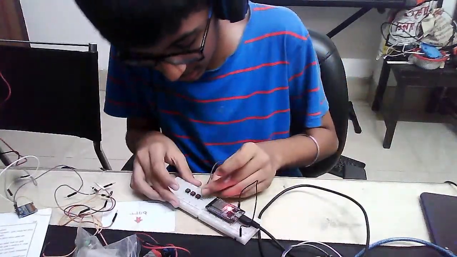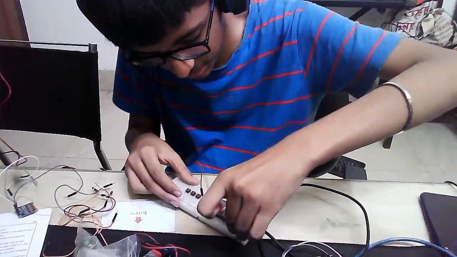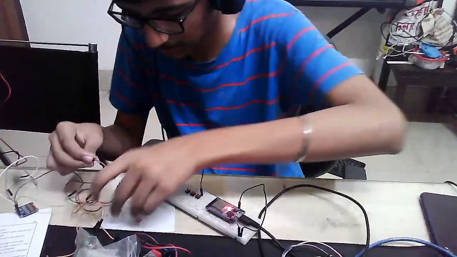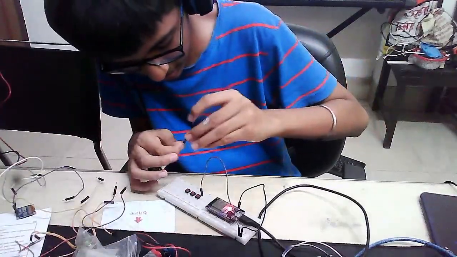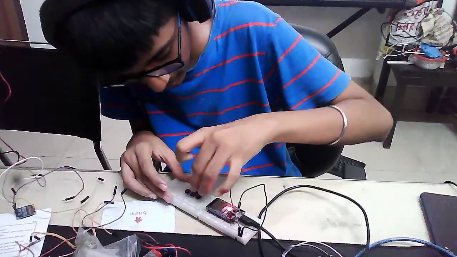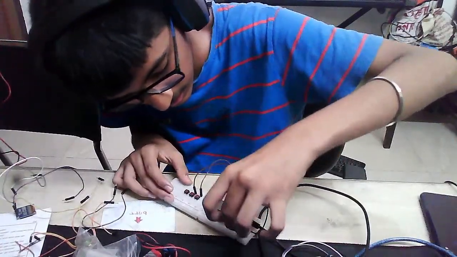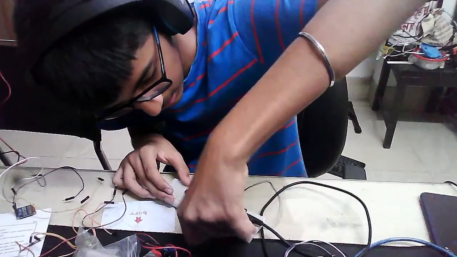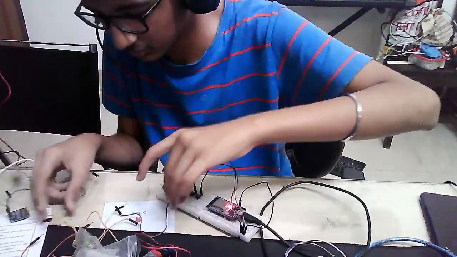Now I will connect the grounds for these guys. Right, this goes here. I want to detach this. Yeah, this goes here. Right, and another one for the buttons. Let me find the brown wire.